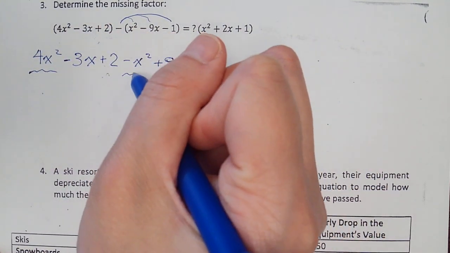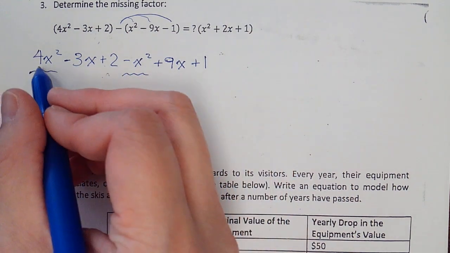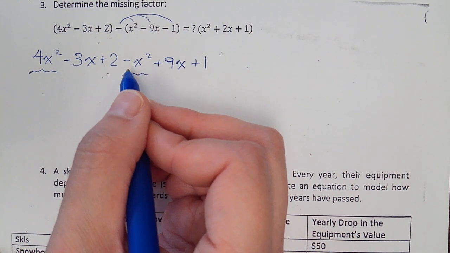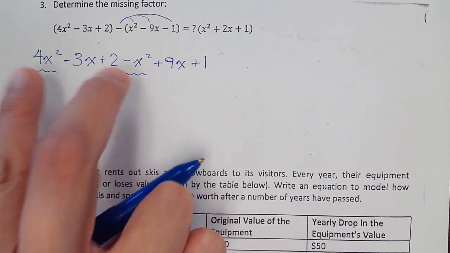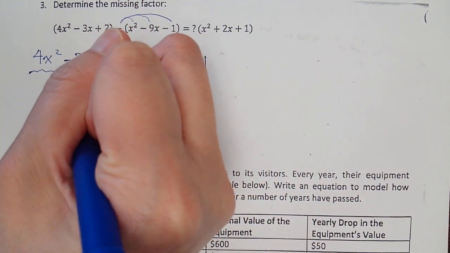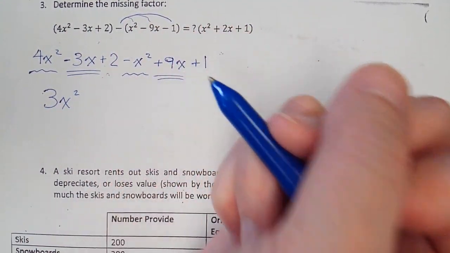4x squared, -x squared, that gives you 4x squared minus 1x squared. George? 3x squared. Yeah. All right. Logan, -3x plus 9x.